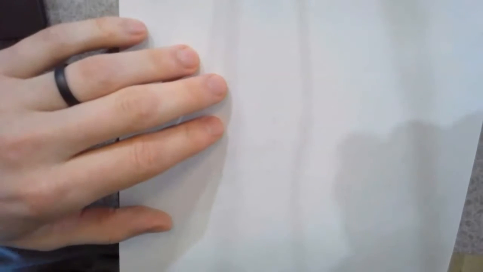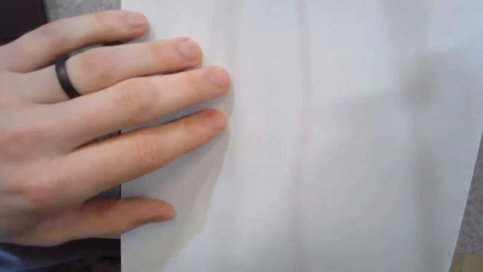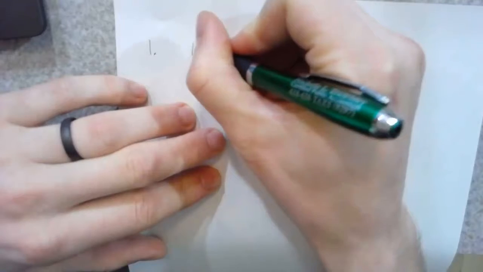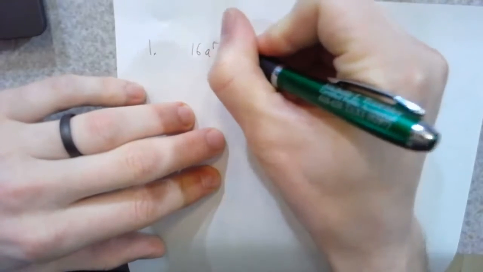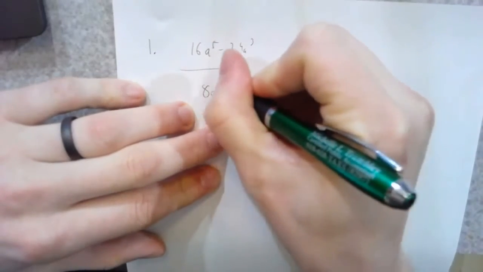Hi, we're going to look at questions from page 150 of the notes. Question 1, this is on dividing polynomials by monomials. Question 1 is 16a to the 5th minus 24a cubed over 8a squared.